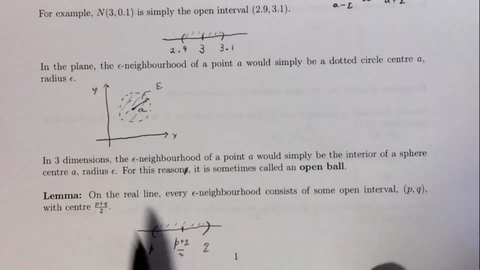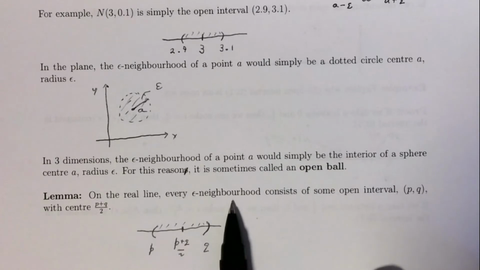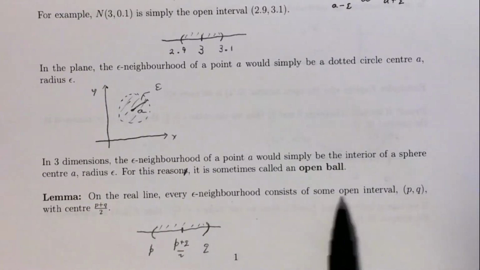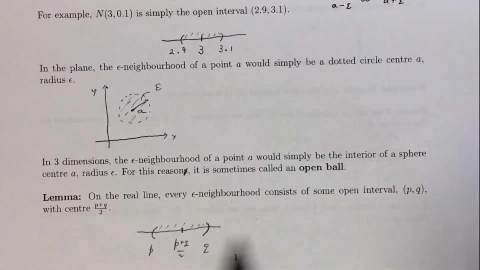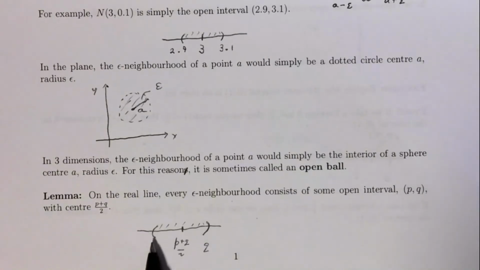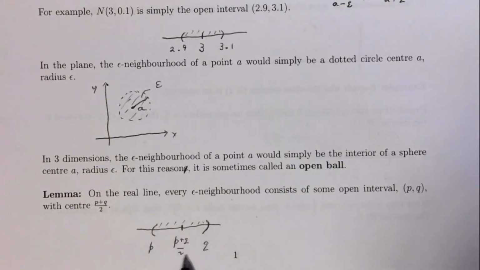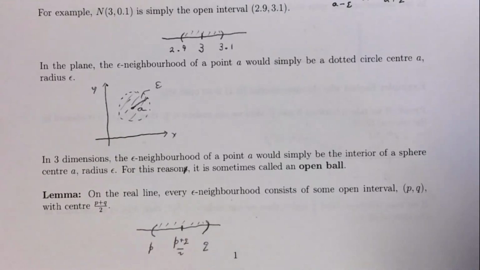Now, on the real line, every epsilon neighbourhood just consists of some open interval, say (P, Q), and the centre of it, well, we just take the average of P and Q. That's (P plus Q) on 2. So that'll be the centre of the epsilon neighbourhood. And the epsilon neighbourhood is just going to consist of some open interval between P and Q.